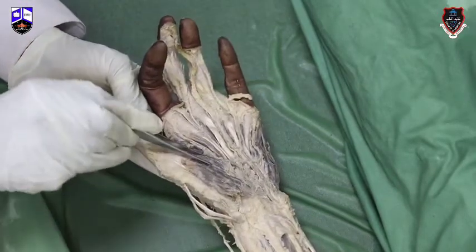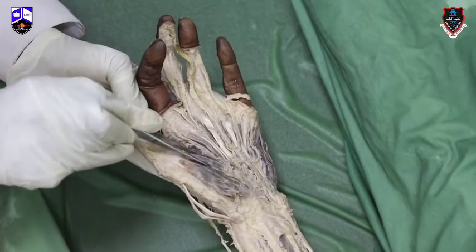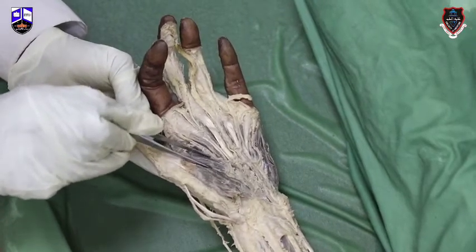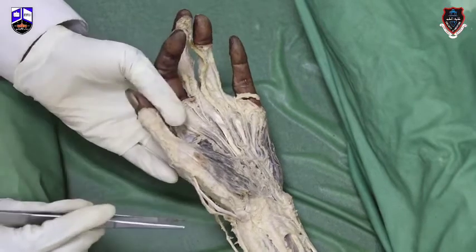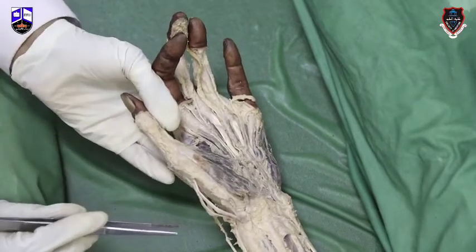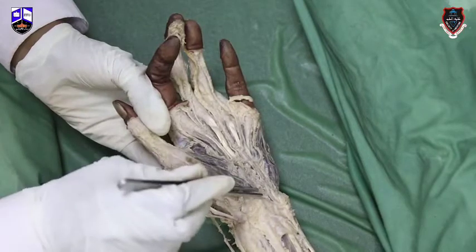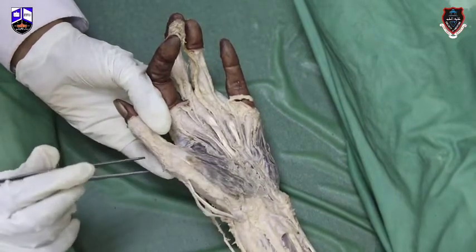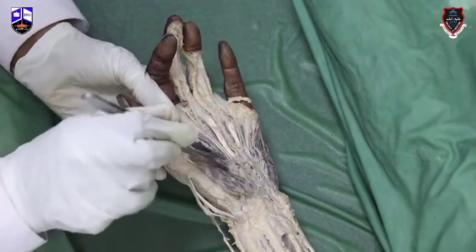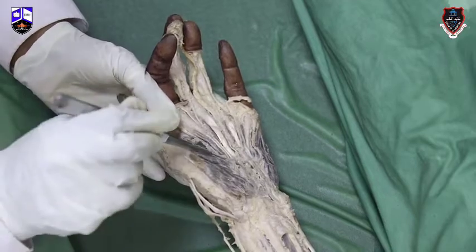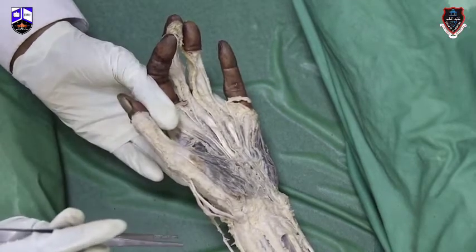The other muscle is this one, the flexor pollicis brevis. It originates from the flexor retinaculum and the trapezium, and by another head from the trapezoid.